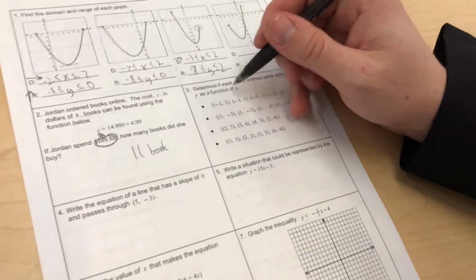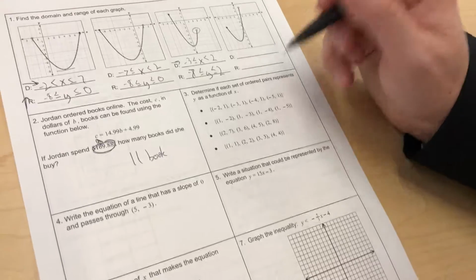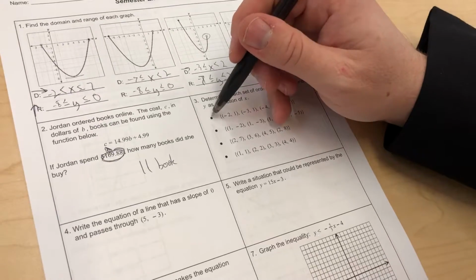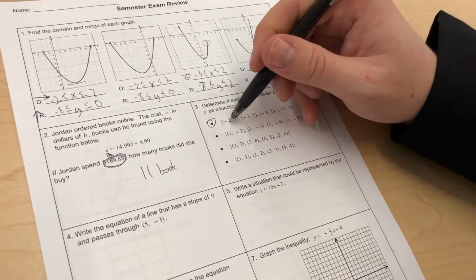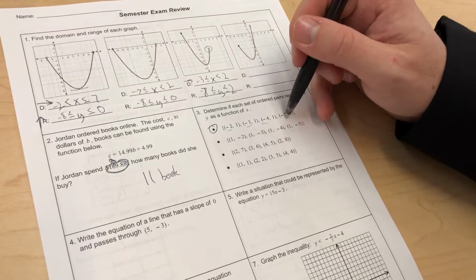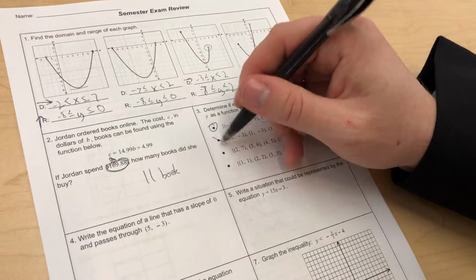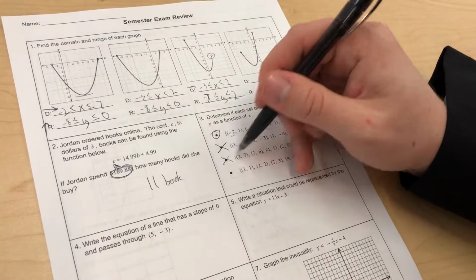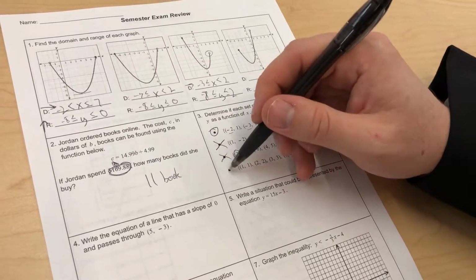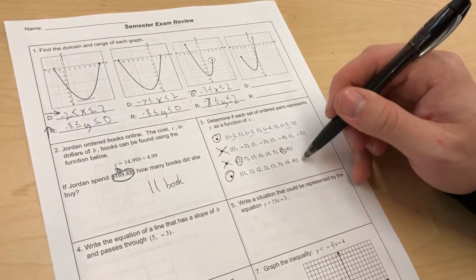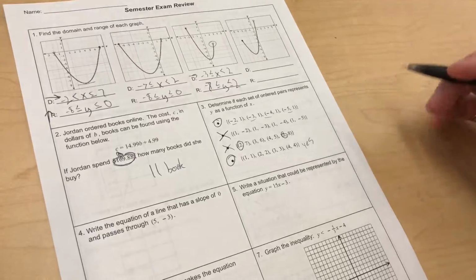It's a function if it doesn't repeat the x, it's not a function if it repeats. This one's fine. They're all different numbers on the x value. Nobody cares about what the y is doing. This one repeats the 1s. This one repeats this 2 and this 2. And this one doesn't have any repeats. This one, yes, it is a function.